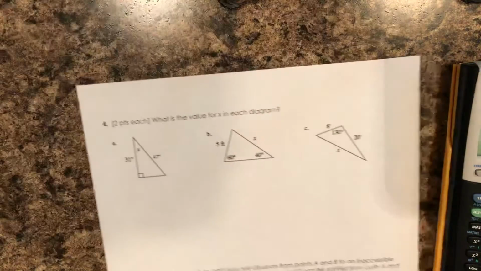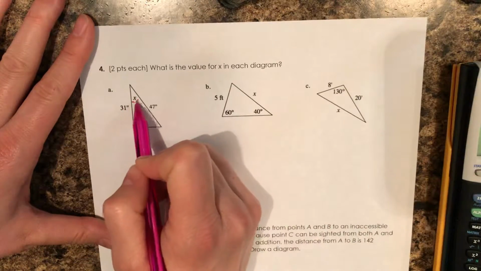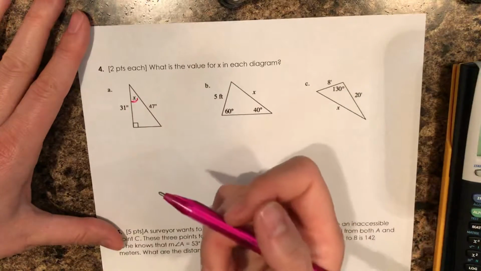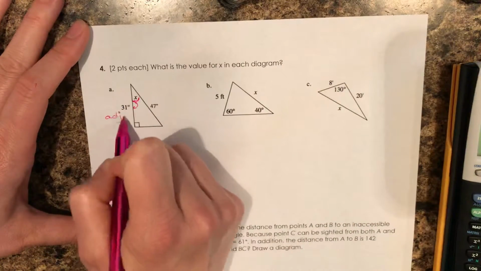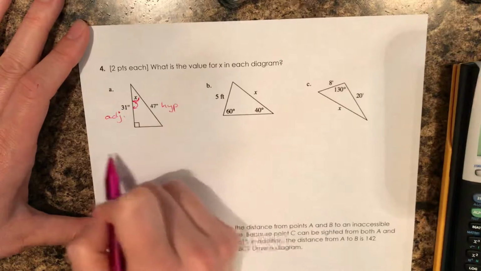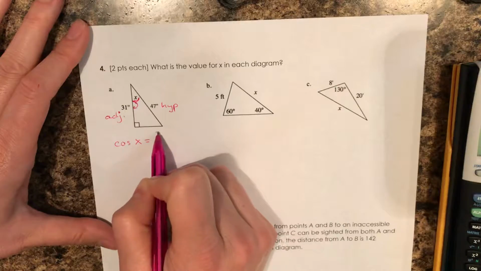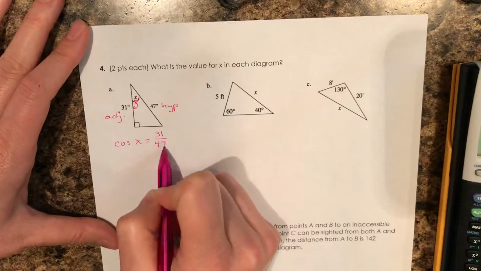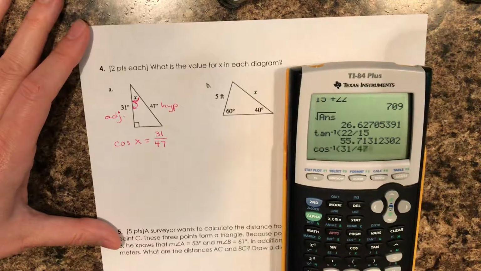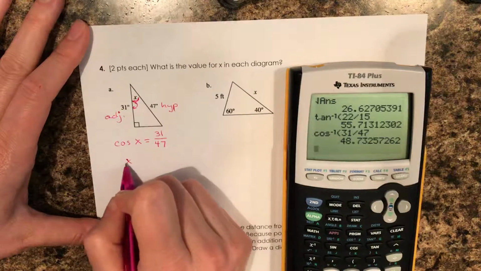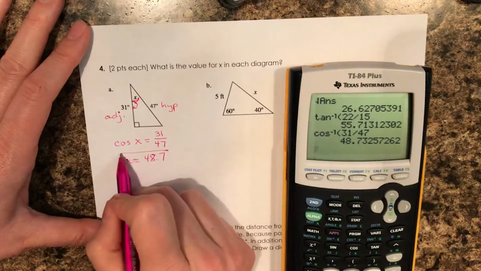Next, question 4 has 3 triangles. This is a right triangle, and again, I'm looking for a missing angle, so I am going to be using inverse of something. This one is adjacent, it's right next to. This one is hypotenuse. So I'm going to use the cosine of x is equal to adjacent over hypotenuse. So I'm going to type in inverse cosine, or second cosine, 31 divided by 48. And I get that x is approximately 48.7 units.